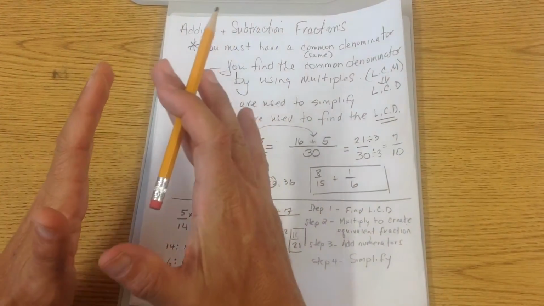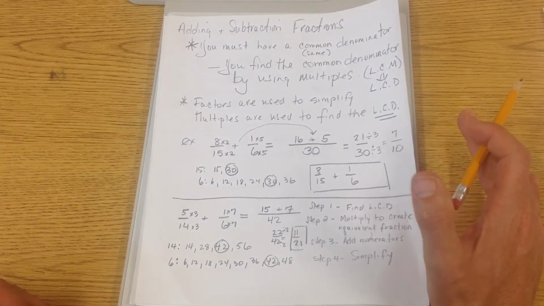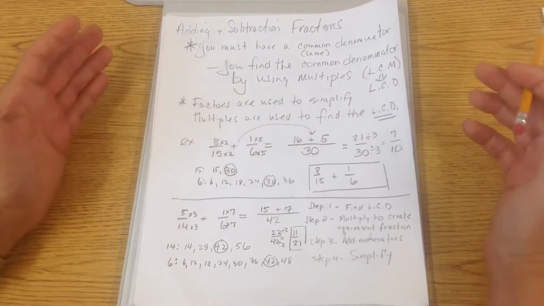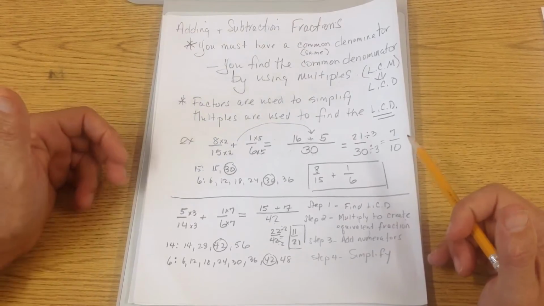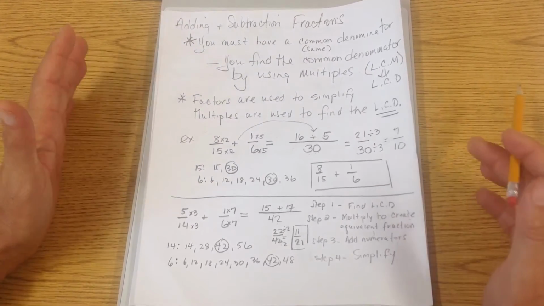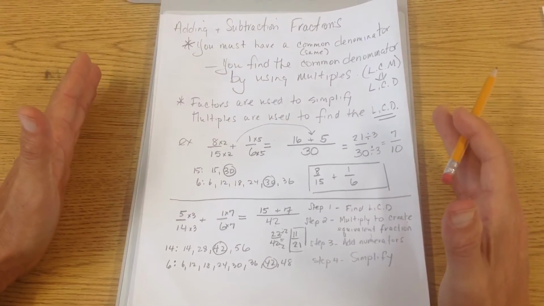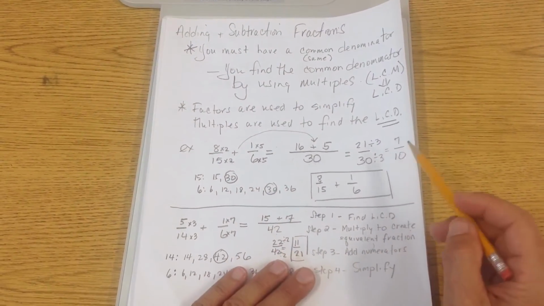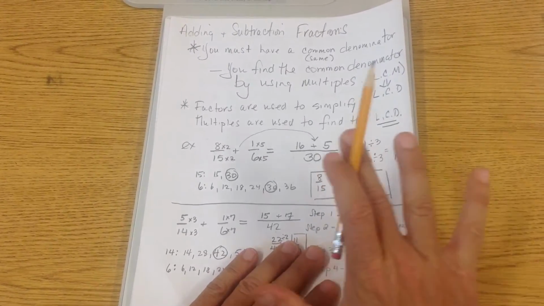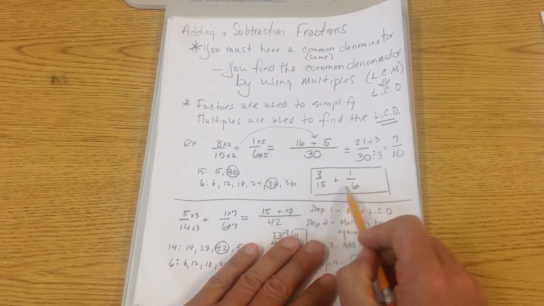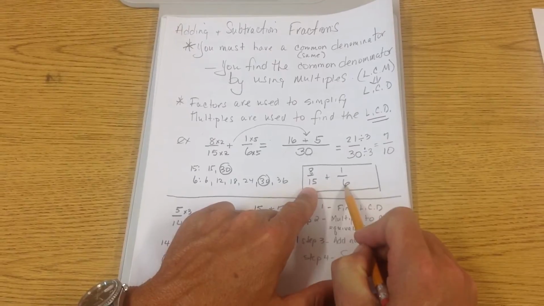So I want to just differentiate factors and multiples so we don't get this confused. Factors are used to simplify fractions. That's what we just did. Multiples are used to find the least common denominator. You need to understand the difference. So let's look at example number 1. 8/15 plus 1/6. I cannot add these two fractions because they do not have the same denominator.